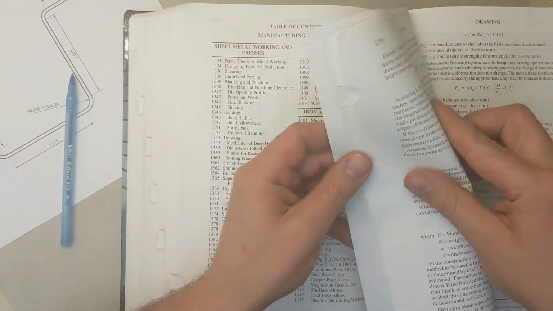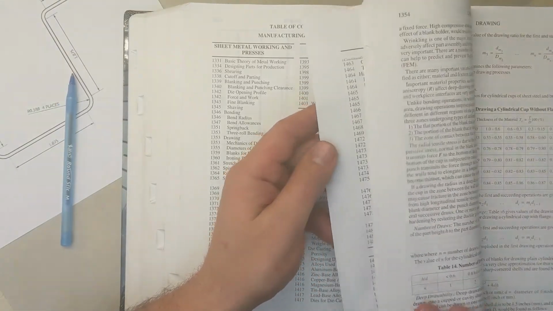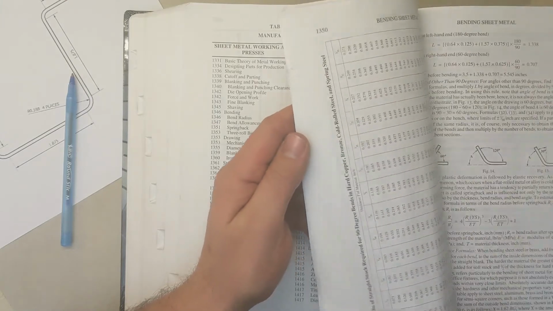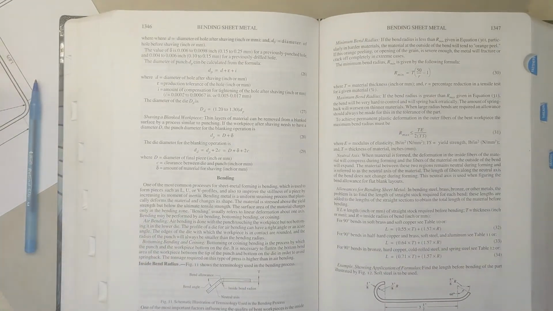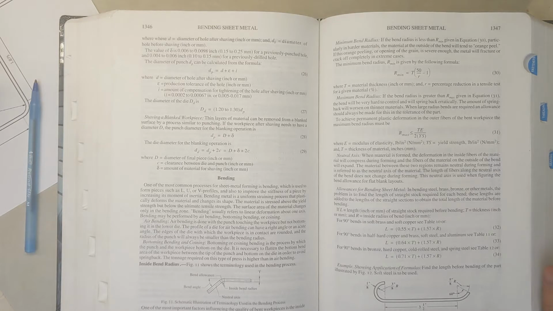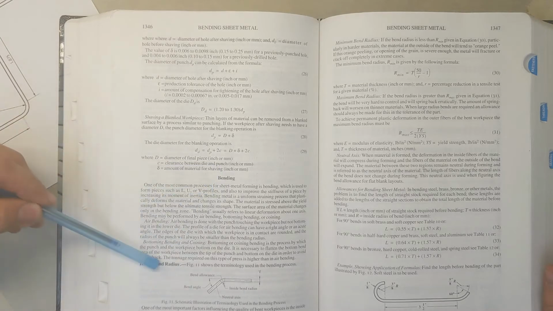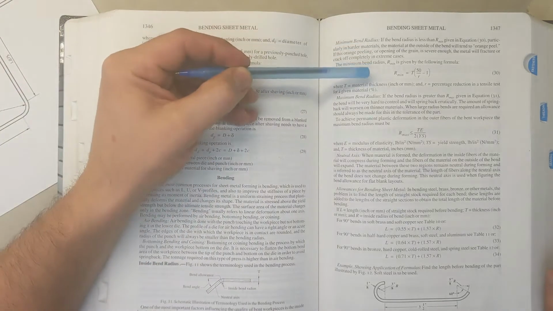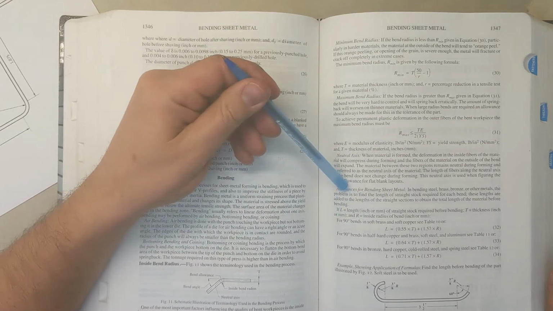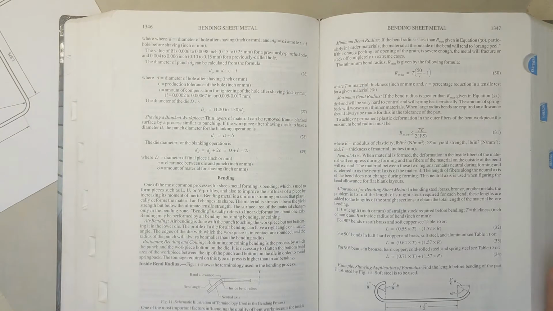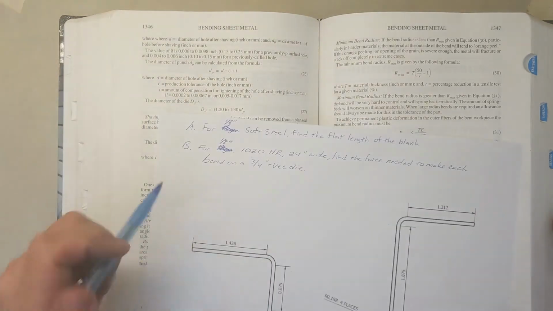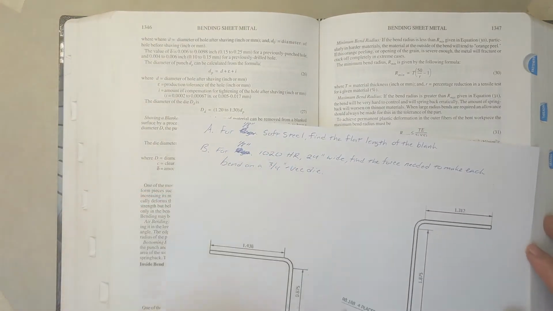So if we flip over to that section, it shouldn't take a lot of reading to find what we're looking for, but you're going to want to familiarize yourself with anything that I do a demo on, because obviously that's fair game for what's going to be on the exam. So here under bending, we have inside bend radius calculations, but as we read down, we get to allowances for bending sheet metal. And I have explicitly put here in the question that this is 1/8 inch soft steel.